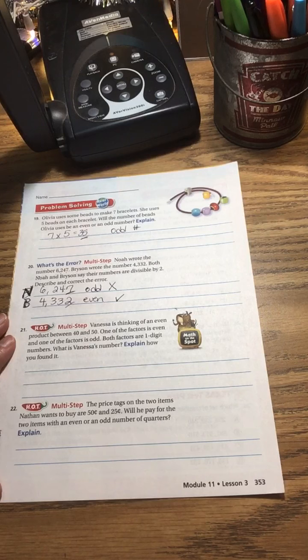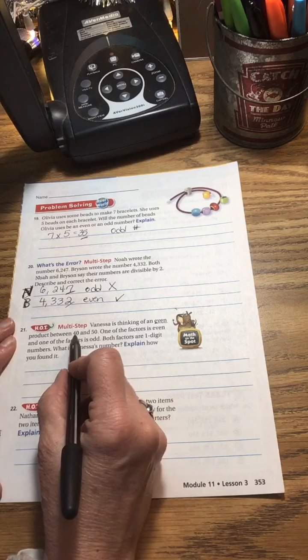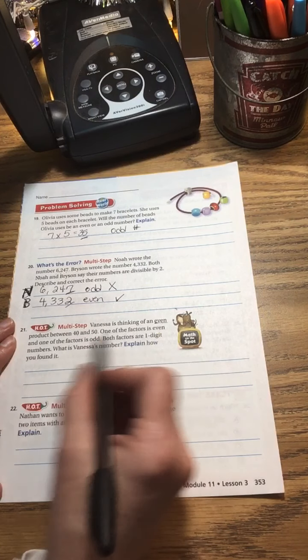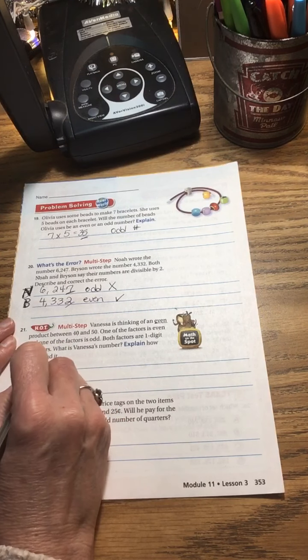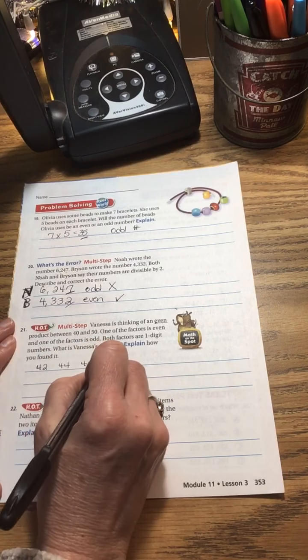Vanessa was thinking of an even product. So that means the answer to a multiplication problem was between 40 and 50. And it has to be an even product. So what numbers are between 40 and 50 that are even numbers? You could have 42, 44, 46, and 48, right?